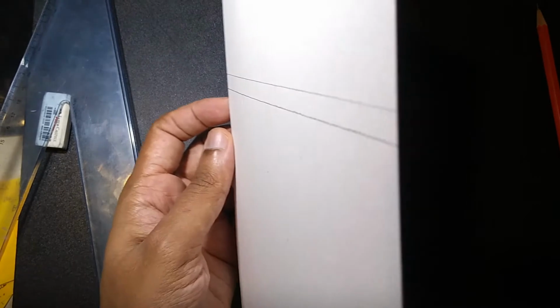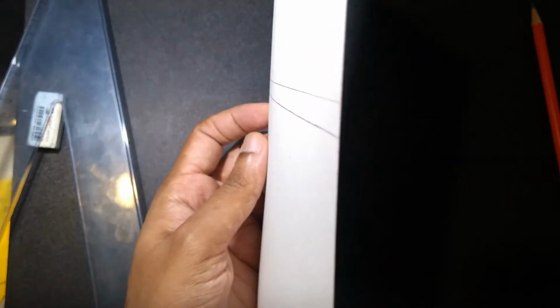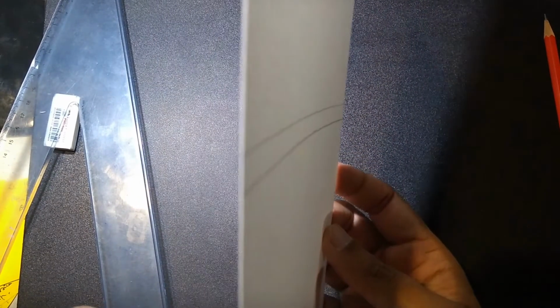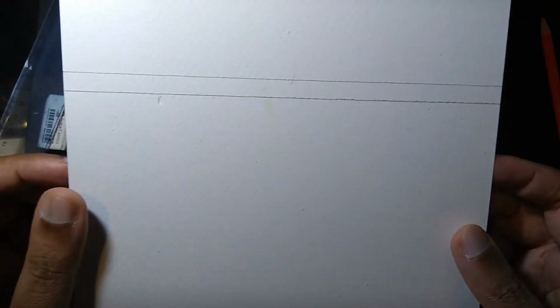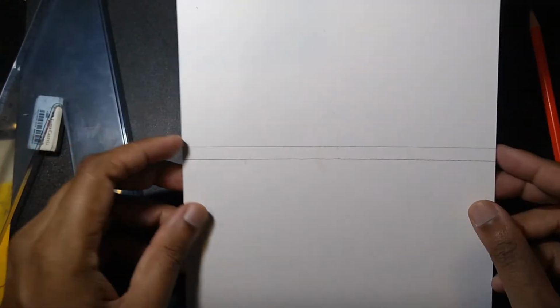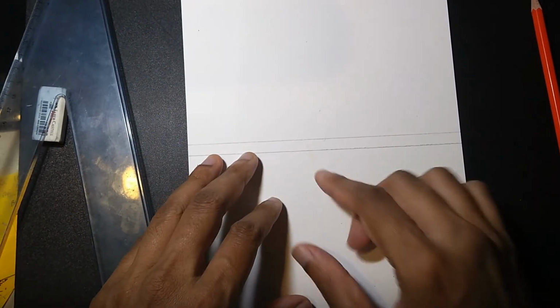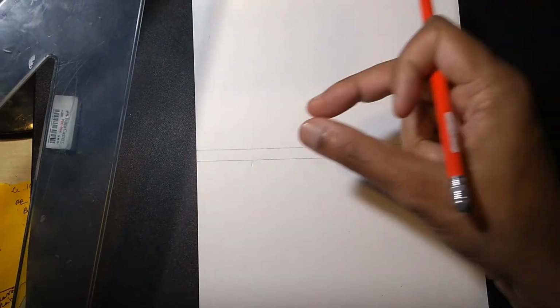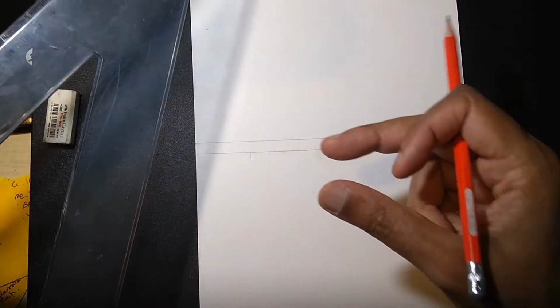So the more you get close to this, the more it gets bigger, and the same thing will happen if we are on the other side. This will help you understand why it looks like that when you look at a road or when you look at buildings, right?